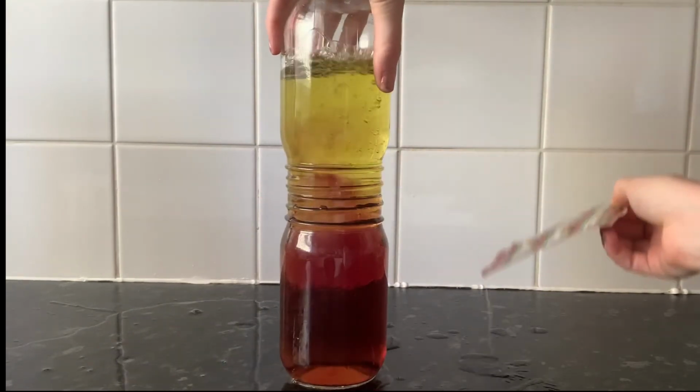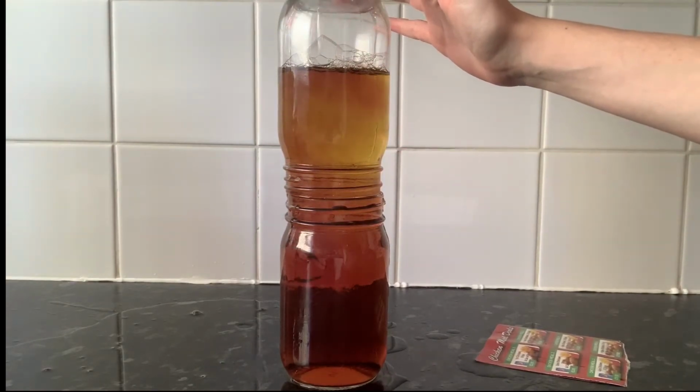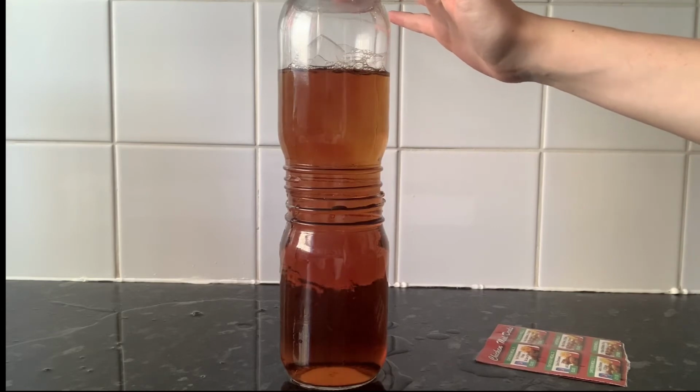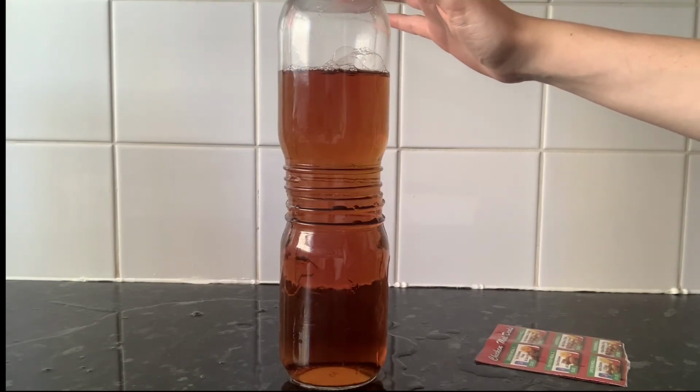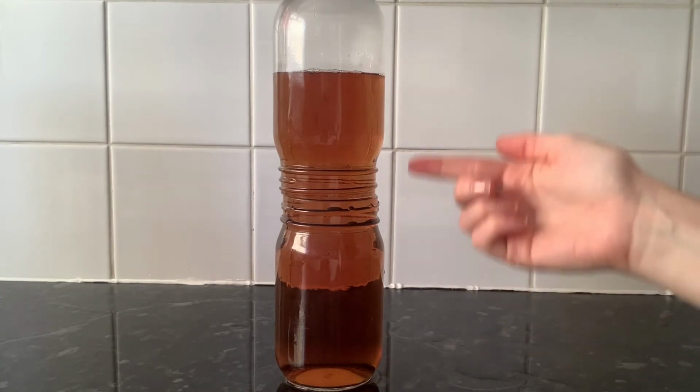When you do that, the cold water immediately sinks and mixes in with the hot water because cold water is more dense than hot water. See? It's perfectly mixed. Yay!